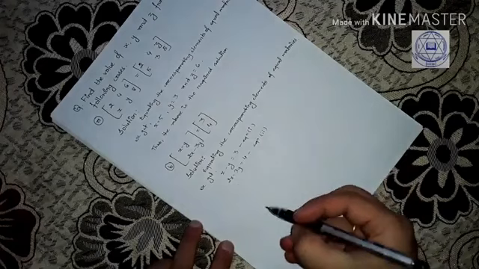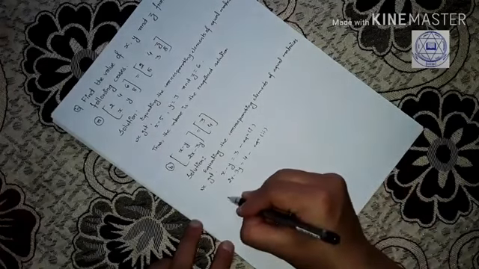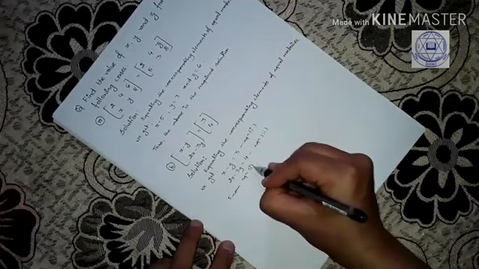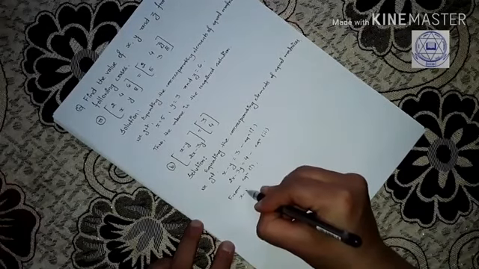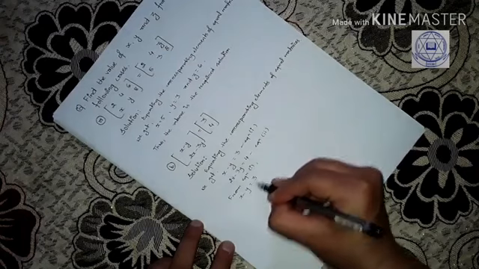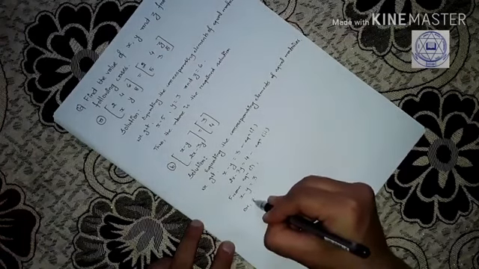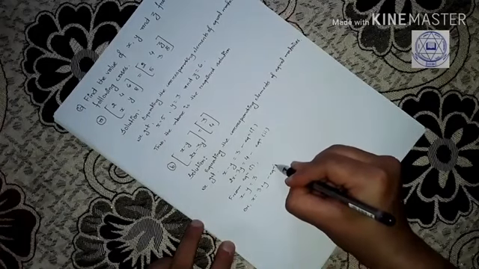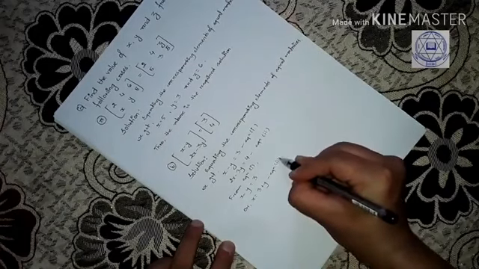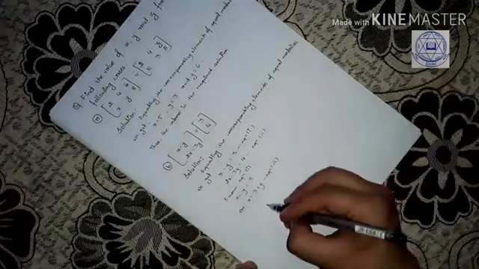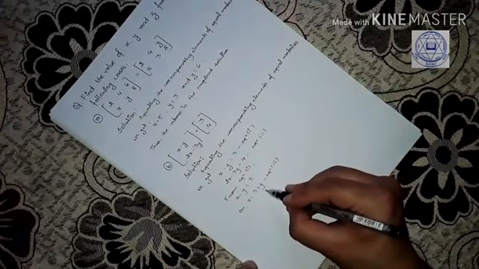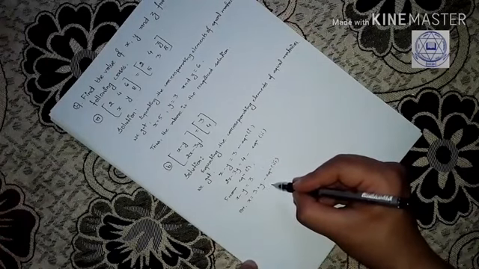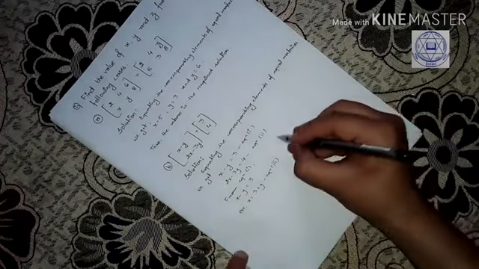So I am going to take equation 1. From equation 1, x minus y is equals to 3, or x is equals to 3 plus y. Let's consider it as equation number 3. Now plotting the value of x that we have derived from equation 1 in terms of y in equation 2.